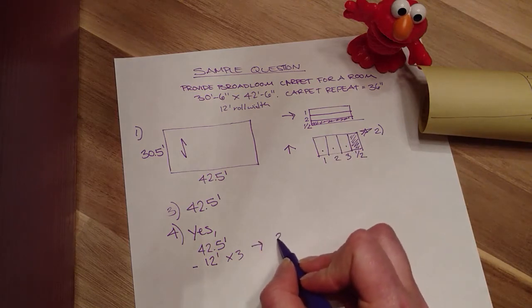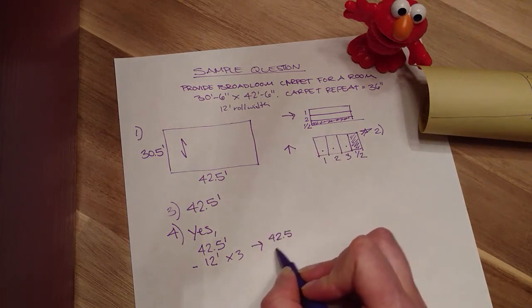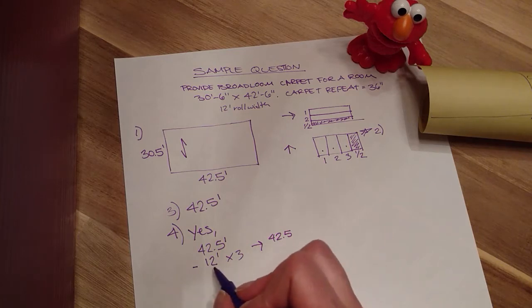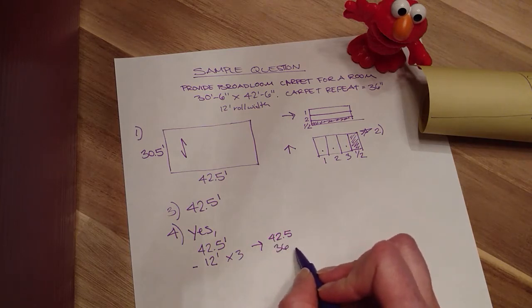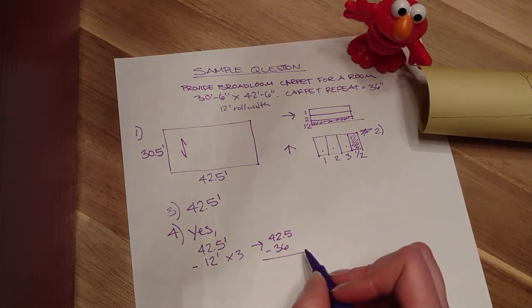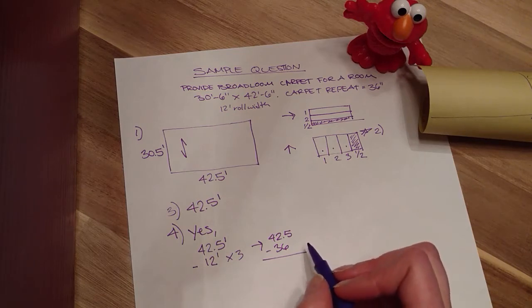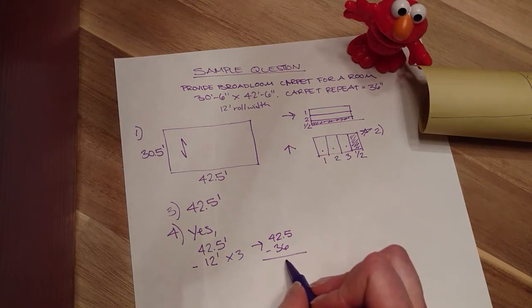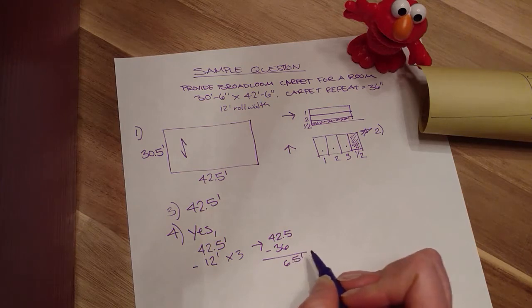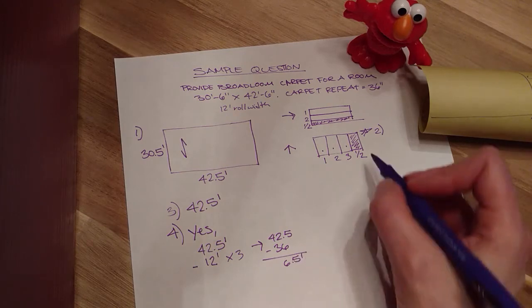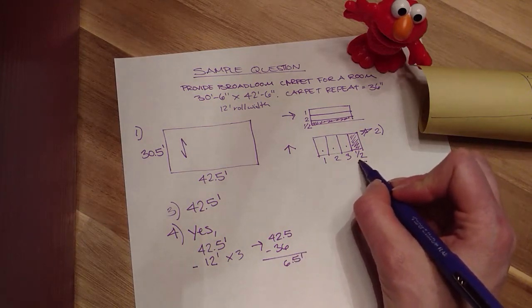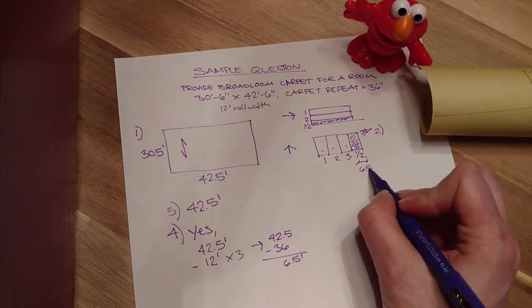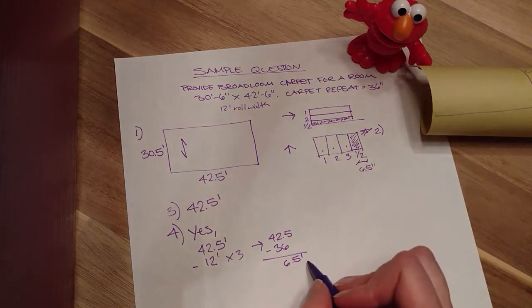So that turns into 42.5 minus, 12 times 3 is 36. When we subtract that, we get 6.5 feet. And so that is this right here. This is 6.5 feet. That's the width of our partial roll.